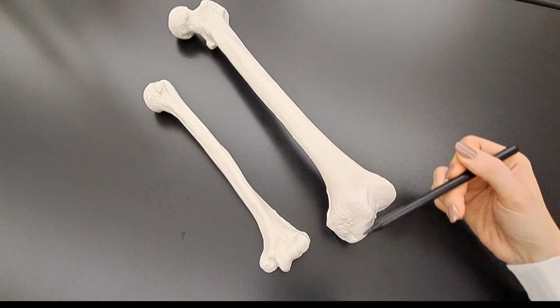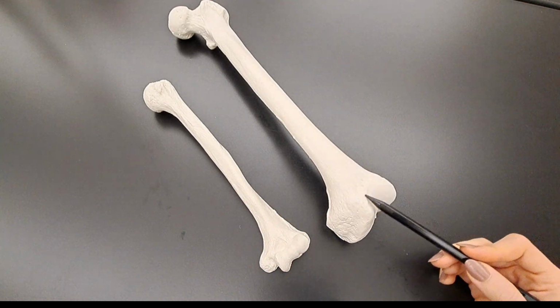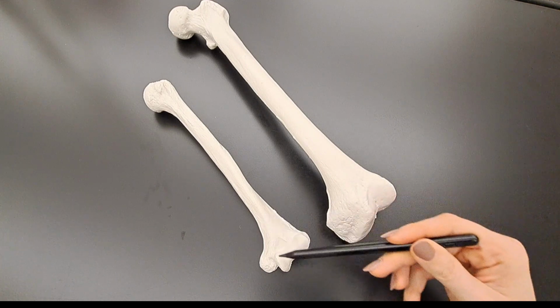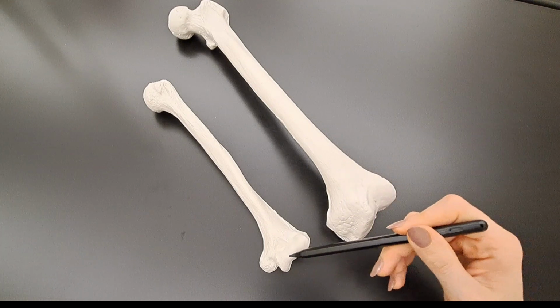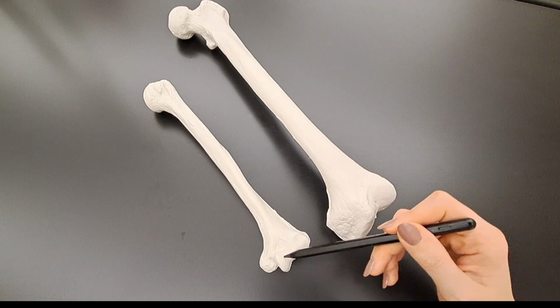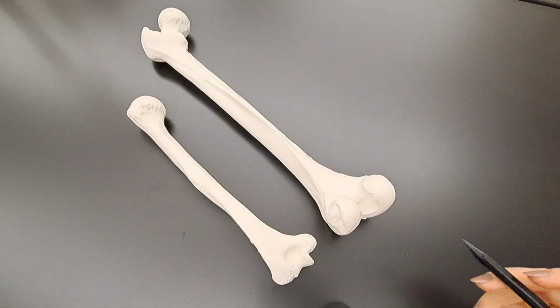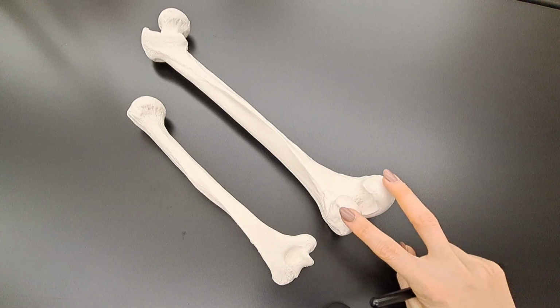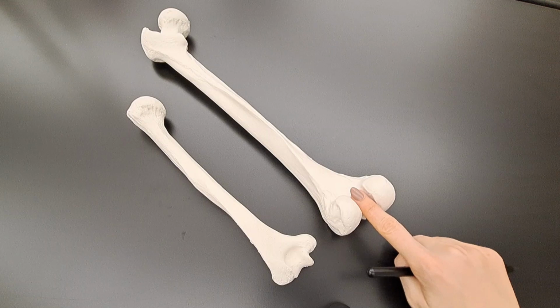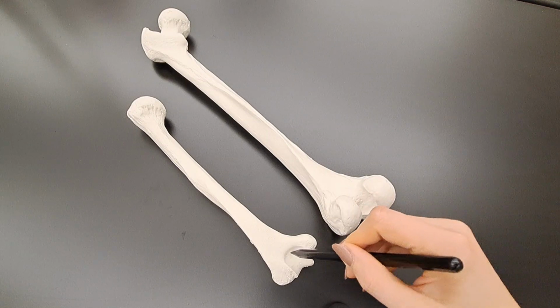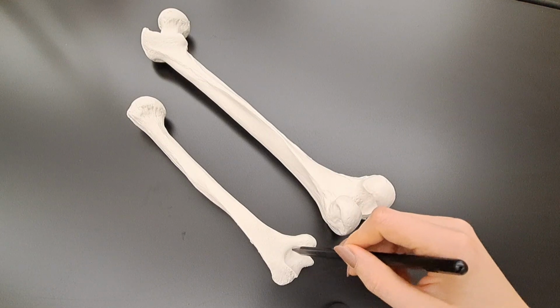On the anterior aspect of the femur, we have the patellar surface. On the anterior aspect of the humerus, we have two fossae, the capitulum and the trochlea. Moving to the posterior aspect of the distal part, we have two condyles right here and one intercondylar fossa. Right here, we have the olecranon fossa.